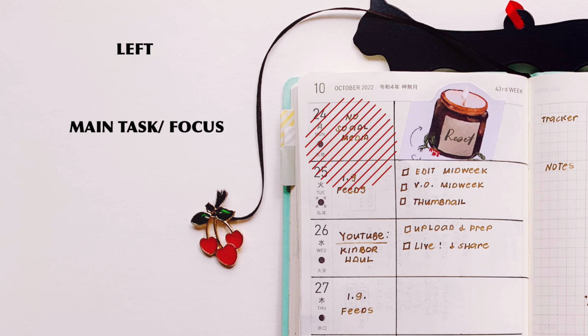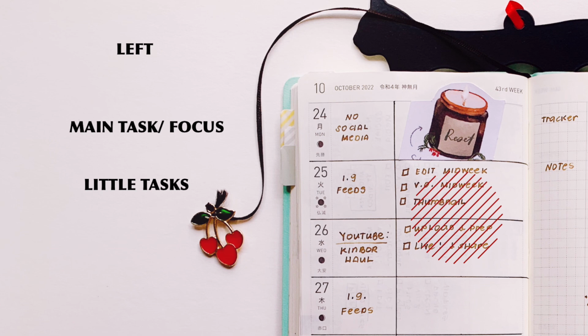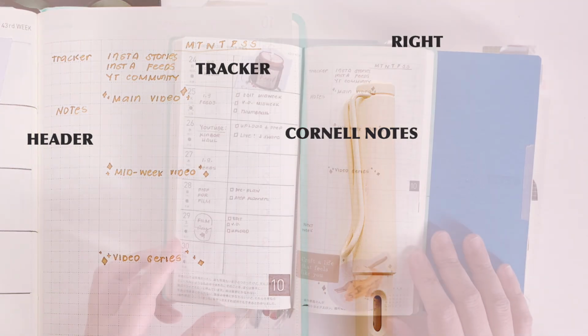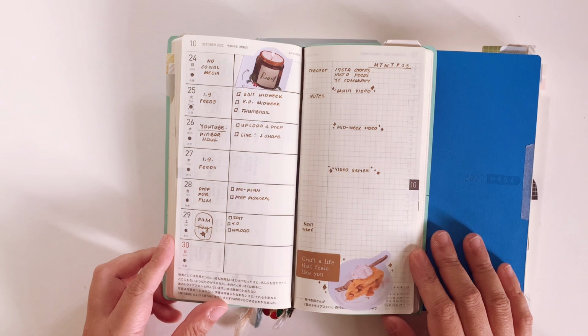Then I have little tasks on the second column, the bigger one, so that I can write a little bit more. And then on the right, I have my tracker at the top, and that big space is now divided. It's going to be Cornell Notes style. So I have my header on the left of the line on the page, and then my other headers going on the right page. All right, so you've seen the page anatomy.